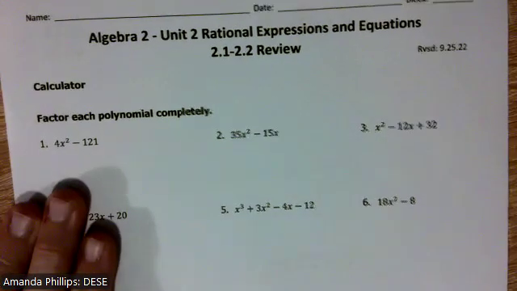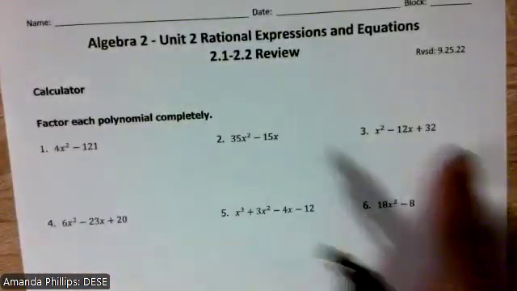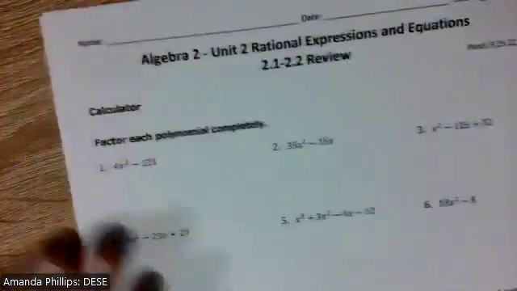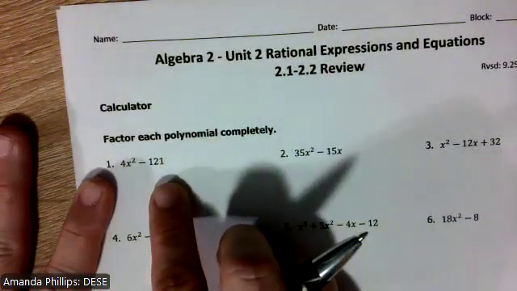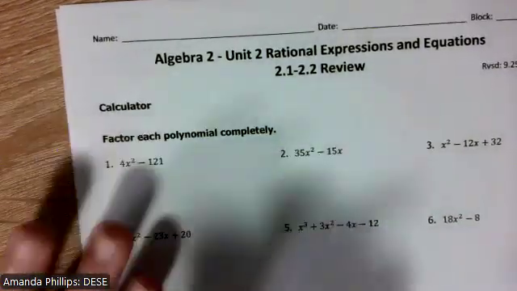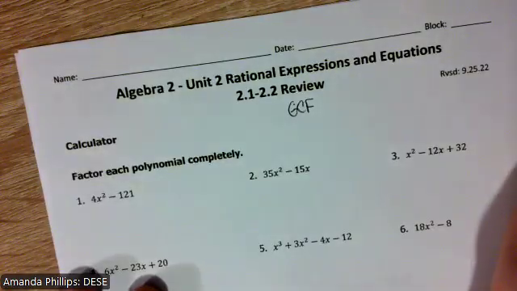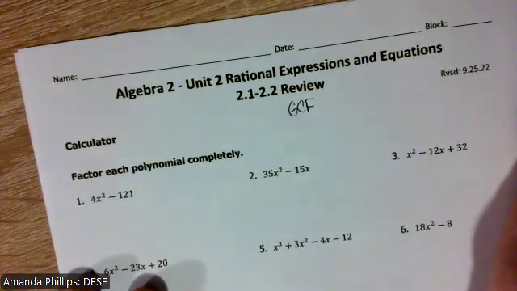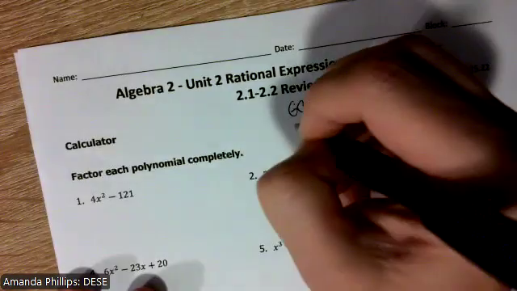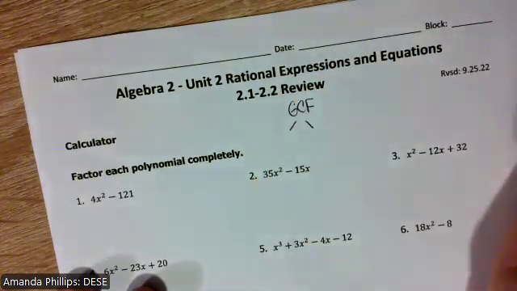So factor each polynomial completely. This entire page right here is just factoring. First of all, we should always look for a GCF. Let me try to do a little simplified factoring chart here, a factoring flow chart. We should always check for a GCF, and if we have one, we should take it out.